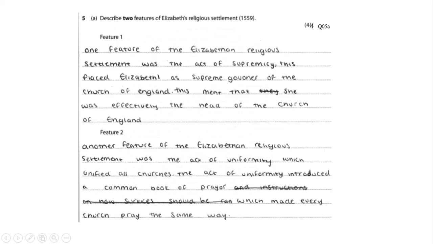Okay, in your booklet you should now find this answer to describe the two features of Elizabethan religious settlement. This is a 4 out of 4 answer. I want you to have a look at this answer. It's very simple but very clear and very focused on the question. It picks a feature, identifies it, explains it. Picks a feature, identifies it, explains it.